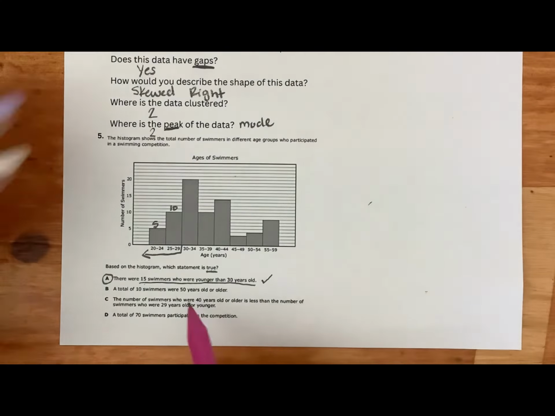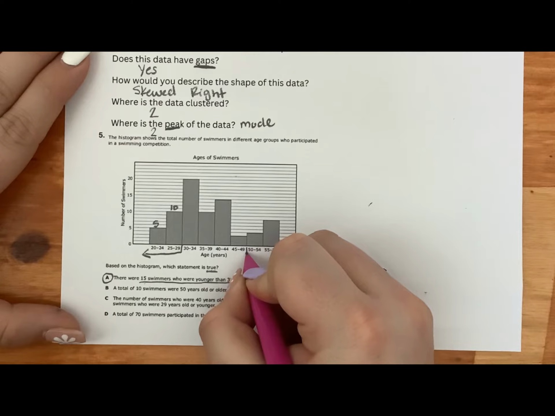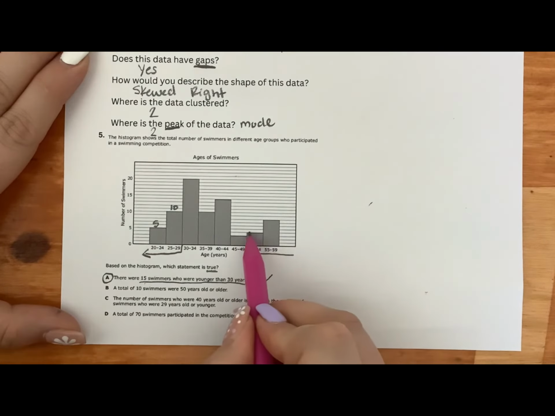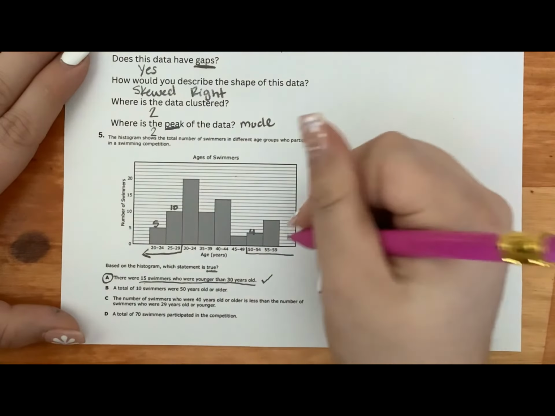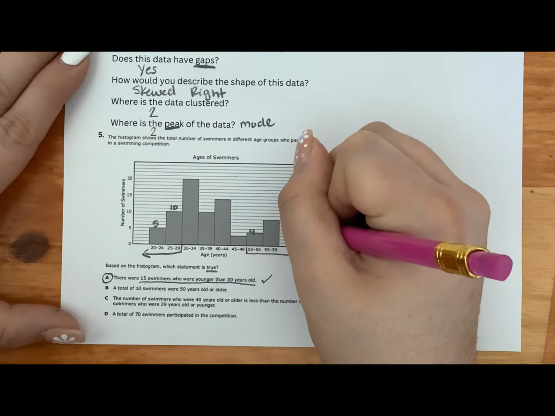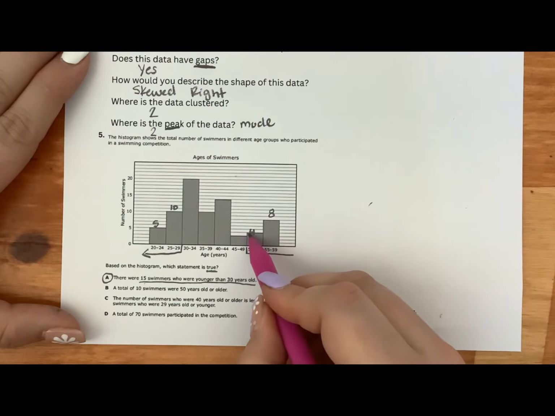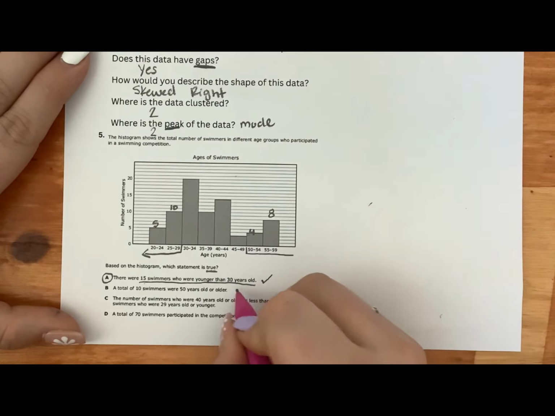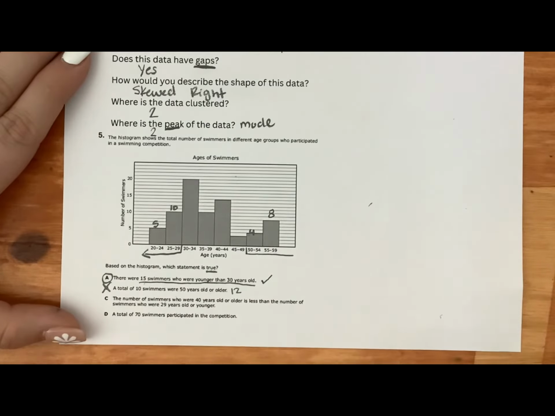A total of 10 swimmers were 50 years or older. So if I look at 50 years or older, I'm looking at my lines. This one's going to be 4. This one's going to be 8. So 8 plus 4 is 12, which is not 10. So B is incorrect.